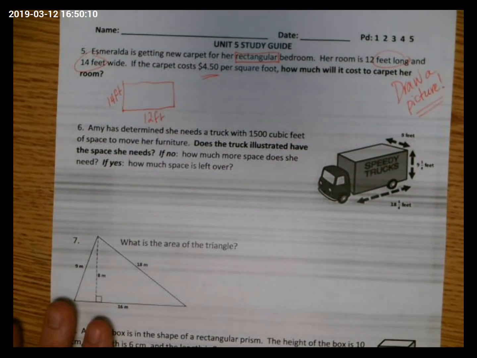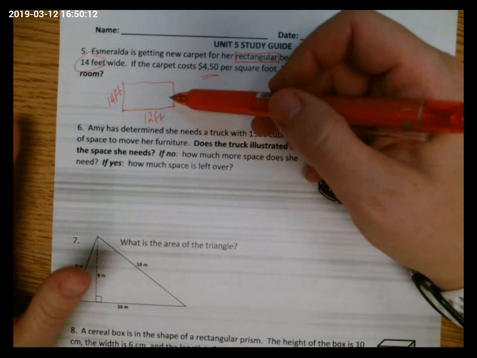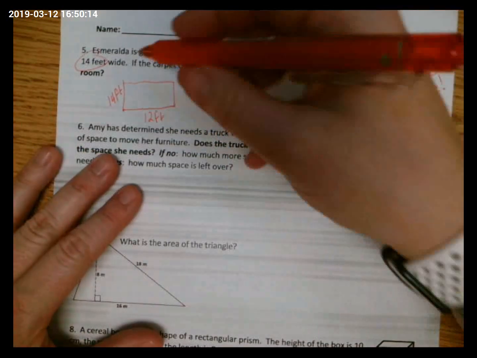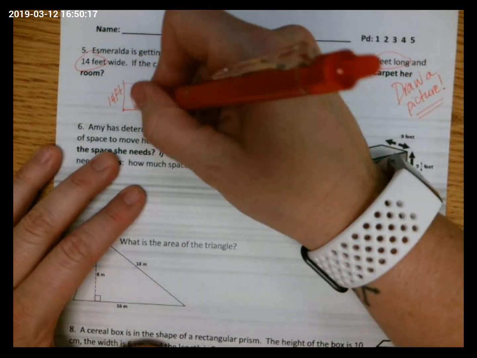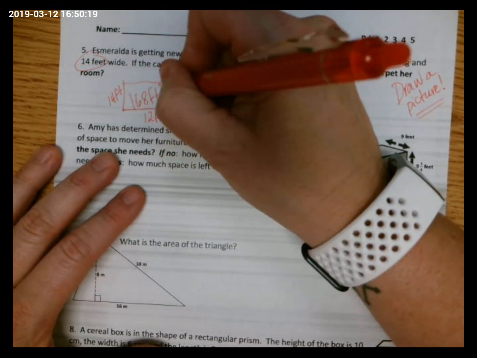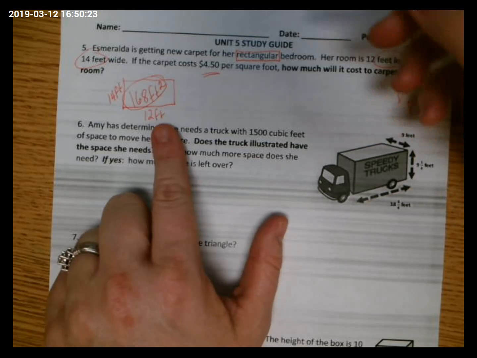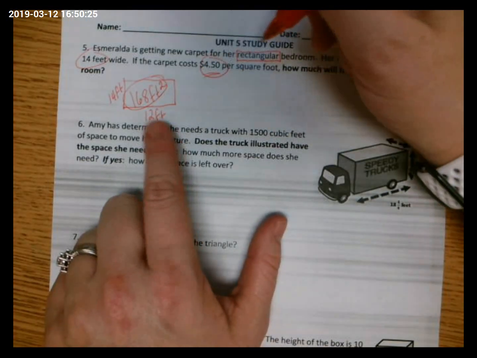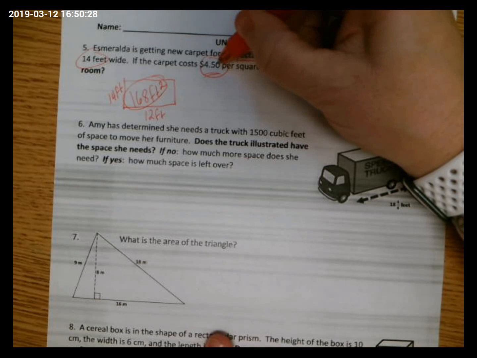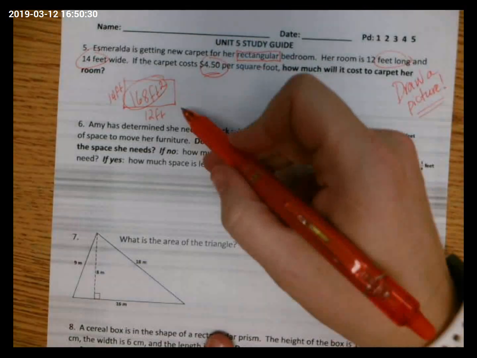And now I'm going to find the area. Remember, to find the area of a rectangle, I'm multiplying length times width. So 12 times 14 gives you 168 square feet. Knowing that information, now I can figure out the cost. For every square foot, I have to multiply by $4.50.